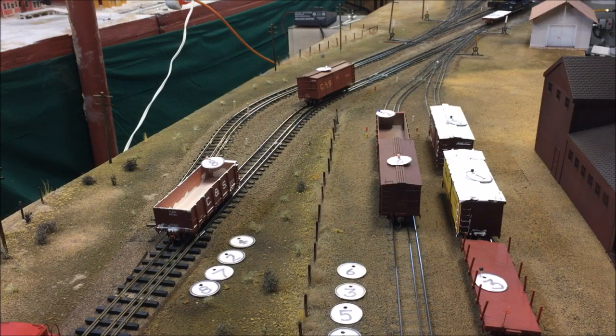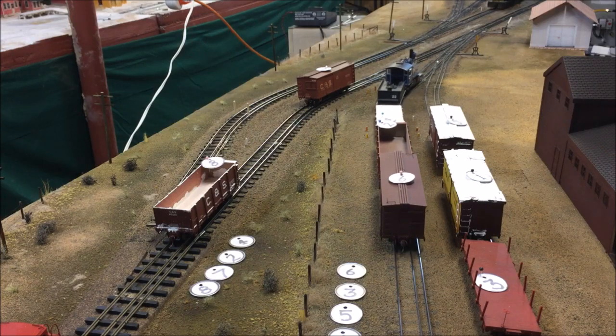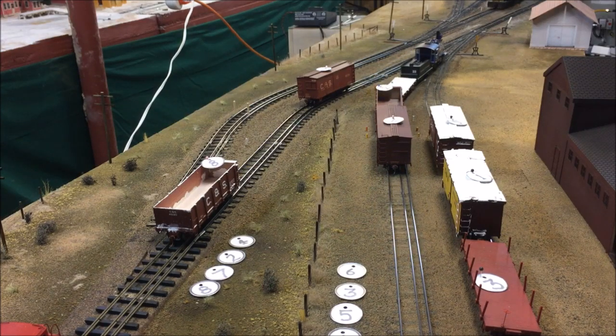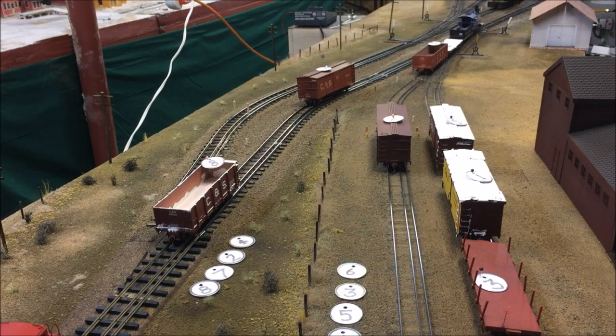And now we can get car number 2. And car number 2 and car number 4 are in the correct order.